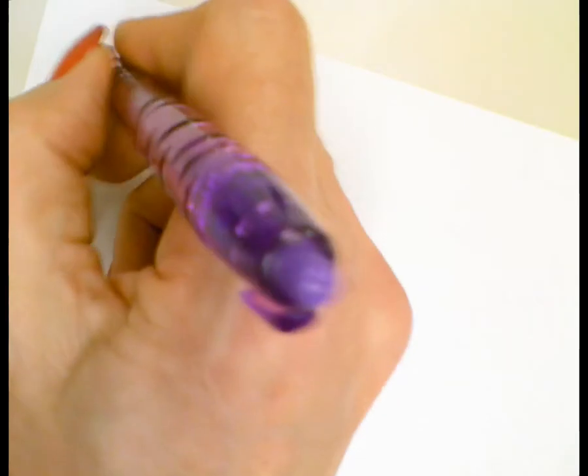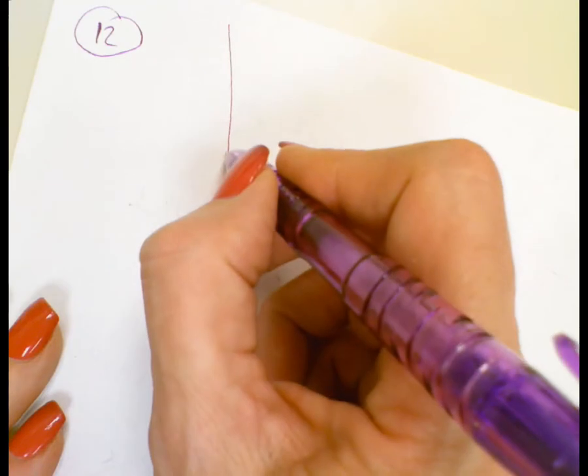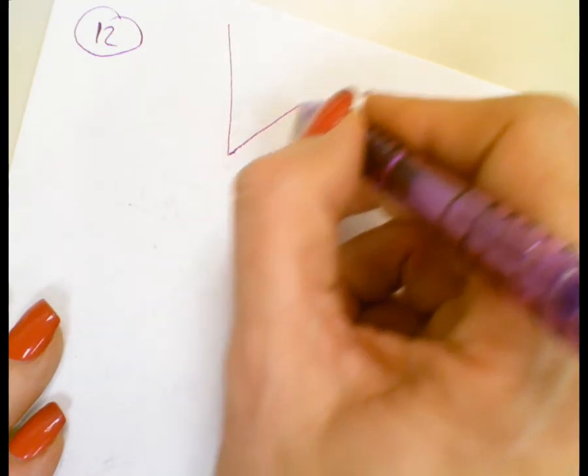This is too darn easy. 12. Two fishing boats leave the harbor at 6 a.m. each, traveling in a straight line. The angle between their paths is 65 degrees. Okay, so we got one fishing boat coming here, about 65, maybe here.